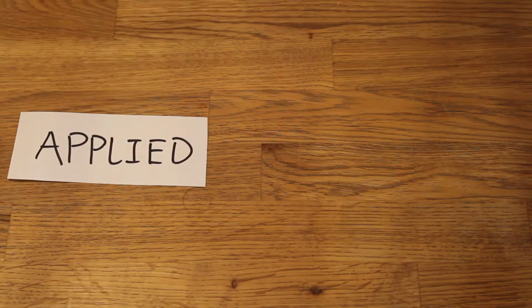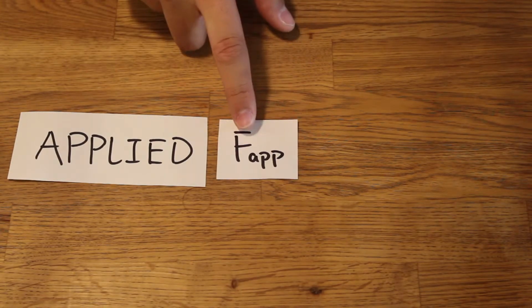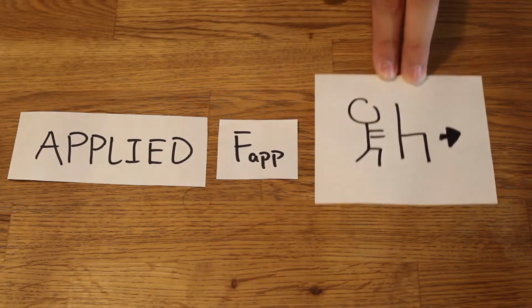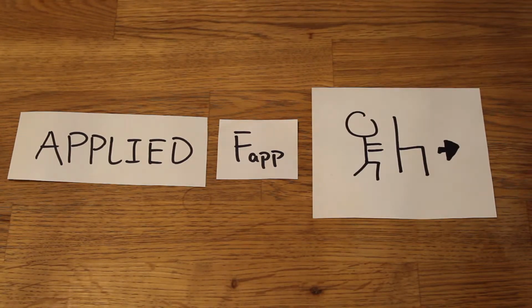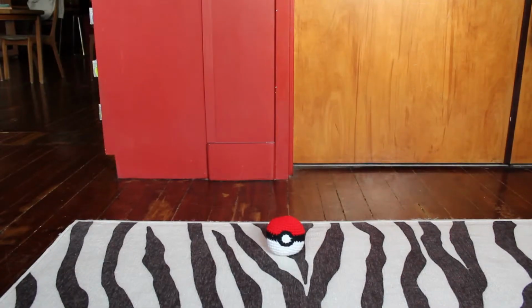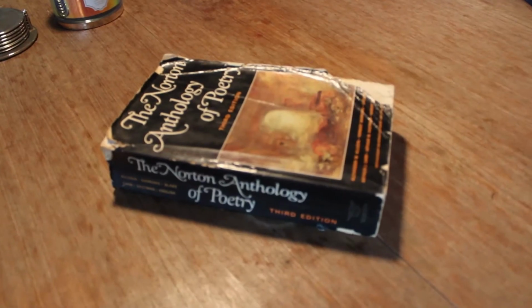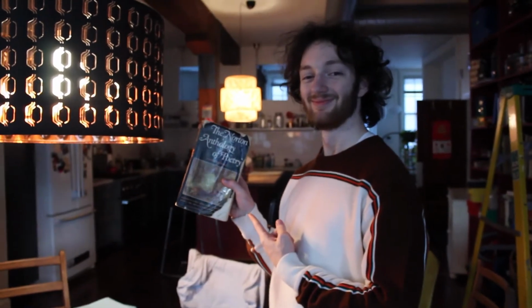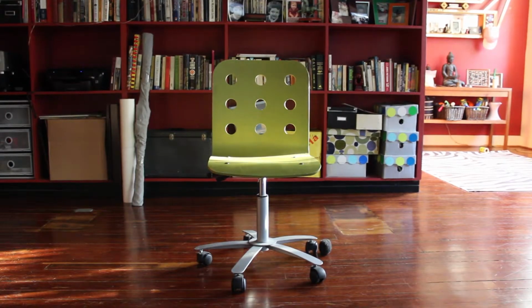Perhaps the most straightforward are applied forces. An applied force, represented by F subscript APP, is simply a force that is applied onto a person or object. This applied force can come from anything that can exert some sort of push or pull, like a person kicking a ball or picking up a book. In the case of our chair being pushed across the floor, the applied force is the push exerted by us onto the chair.